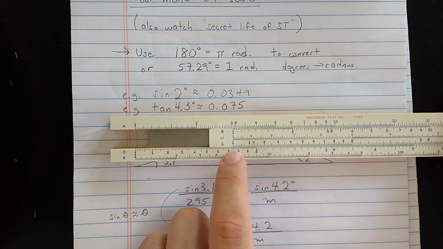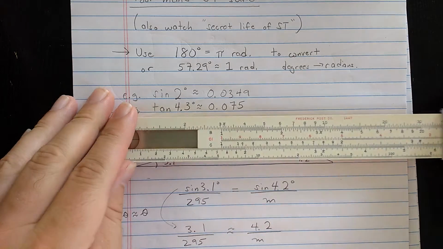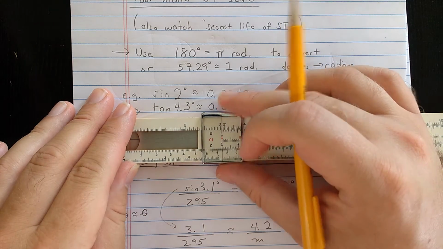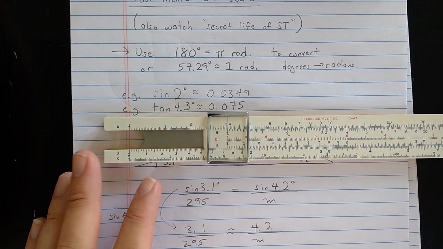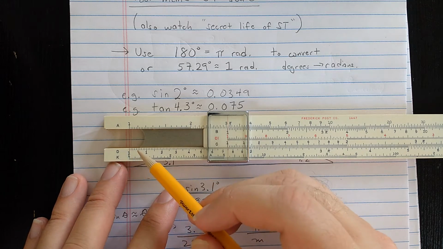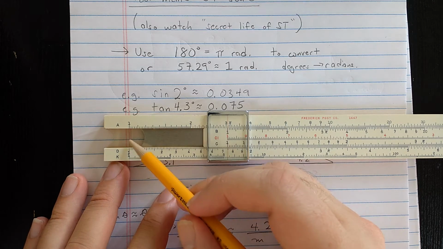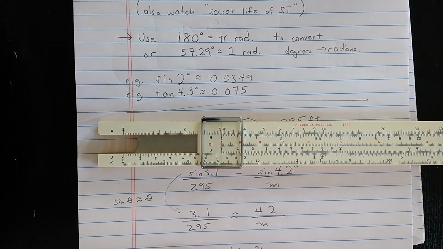If you've got to do those ones which are less than 1 degree, simply do an index swap here. Hold the 1, hold that position, and swap the index, or you can set the 5729 over the index here, which is equivalent and will give you the same setting of the slide.